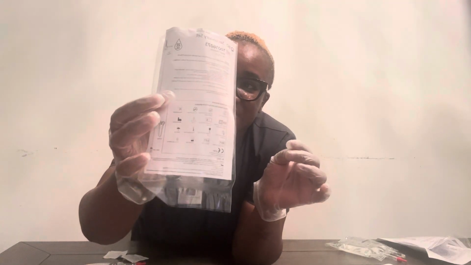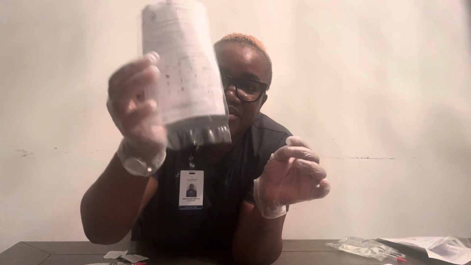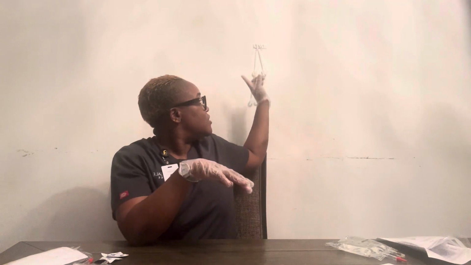And for this, my macro drop set is 20 drops per ml. I have my alcohol pads, and I have my piggyback hanger here.